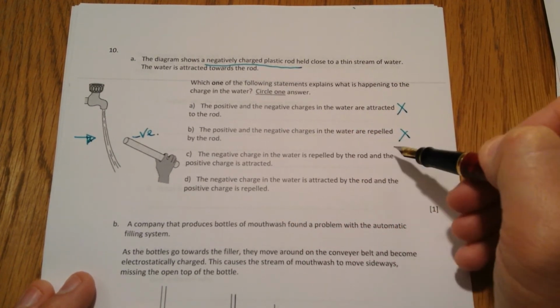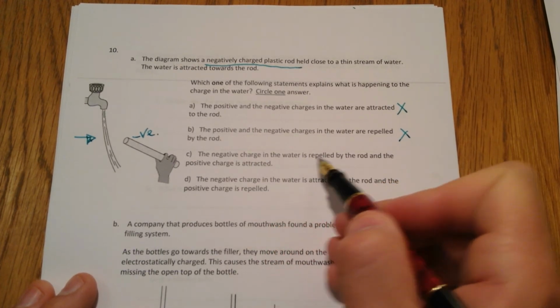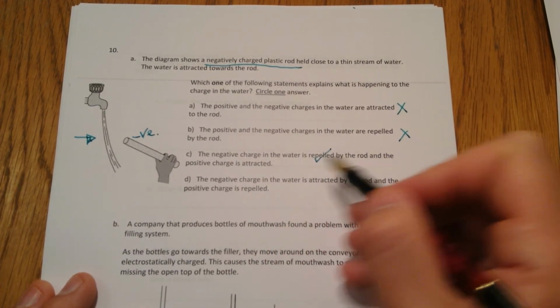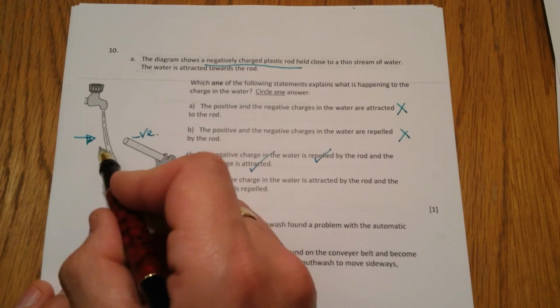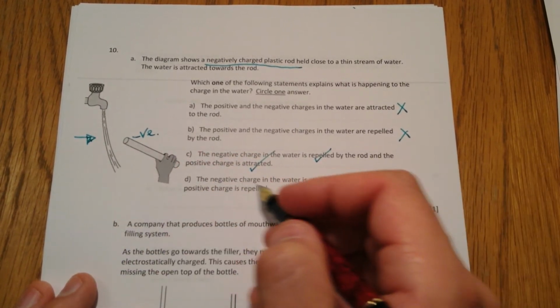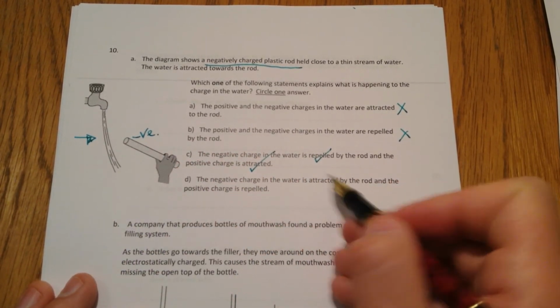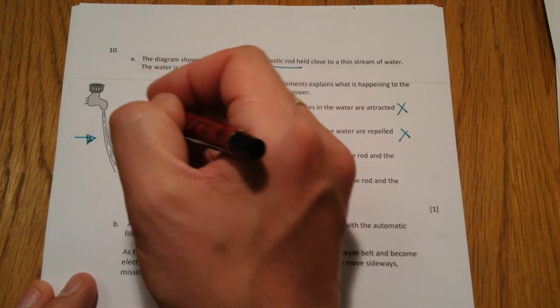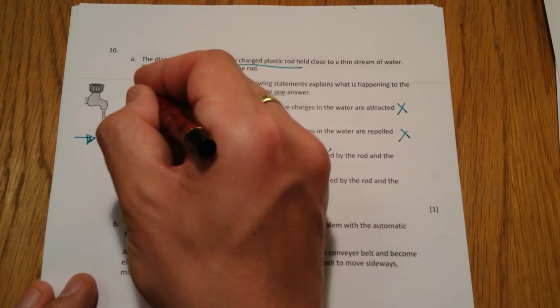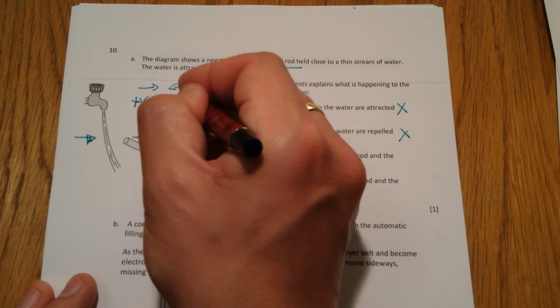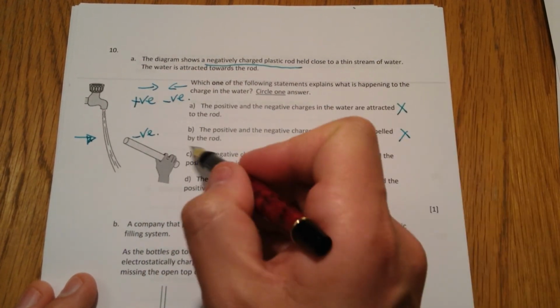Well, you can't get both of them. The negative charge in the water is repelled by the rod, and the positive charge is attracted. Well, that would account for why that is. And finally, the negative charge in the water is attracted. Well, negative wouldn't be it, because we know that opposites attract. It's not that one.